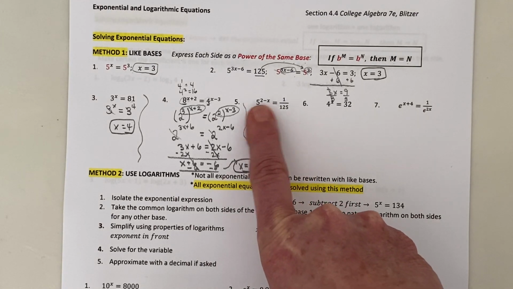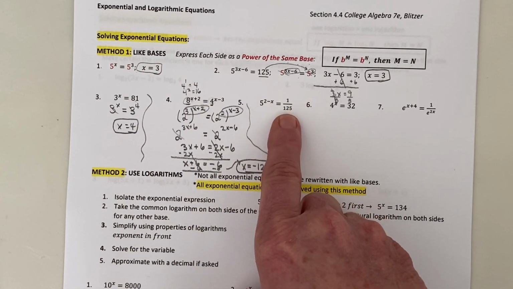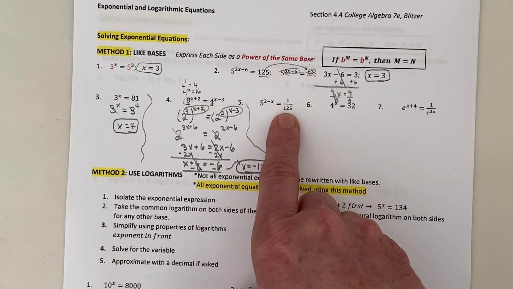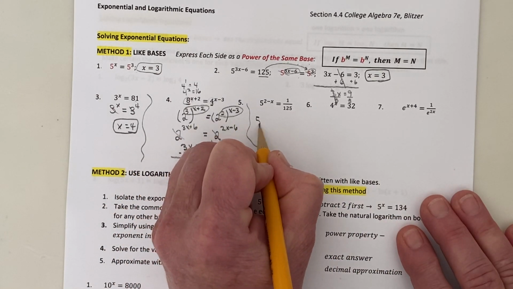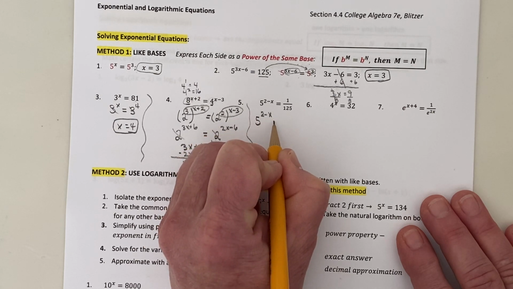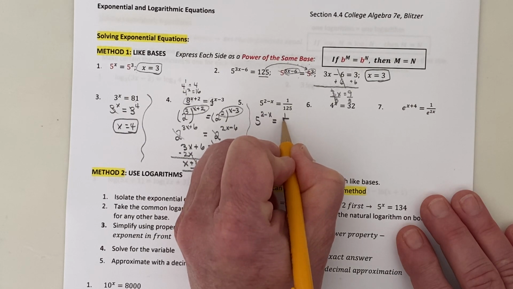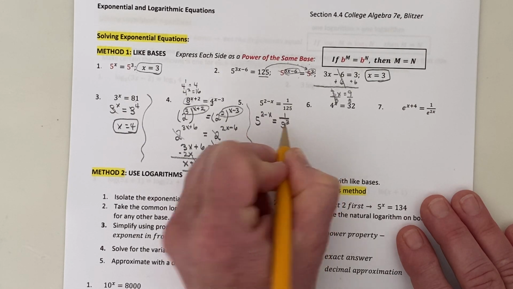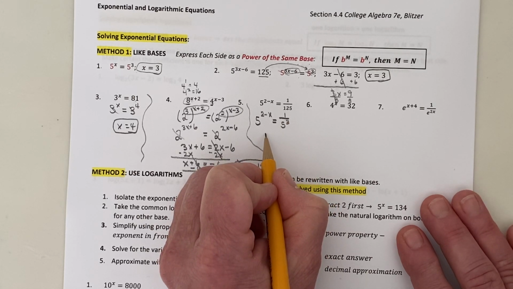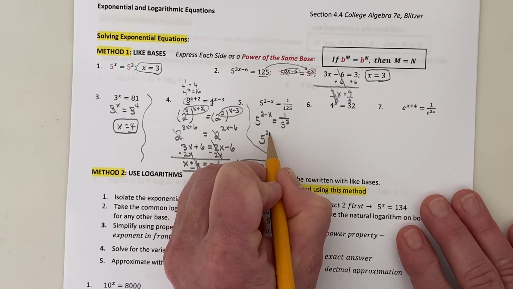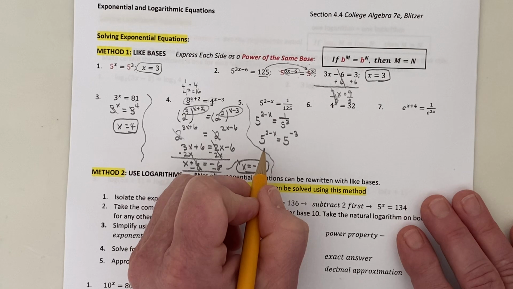Okay, when I look at 5 and I want to solve this exponential equation, we're trying to use the method of like bases. Well, when I look at 125 here in the denominator, that's the larger number compared to 5, so I know that 125 is also 5 cubed. So let's just leave the left-hand side of the equation alone while we work on this side of the equation. This is 1 over 5 cubed. From our previous work, though, we see that we want to bring 5 out of the denominator, adjusting to a negative exponent.